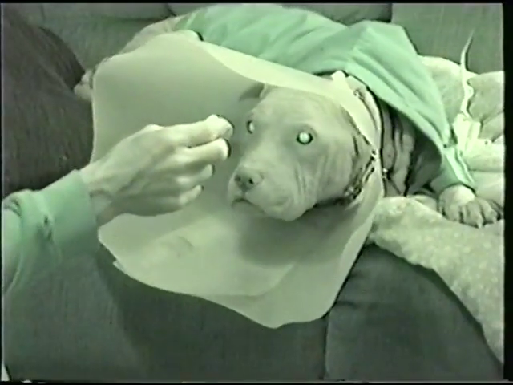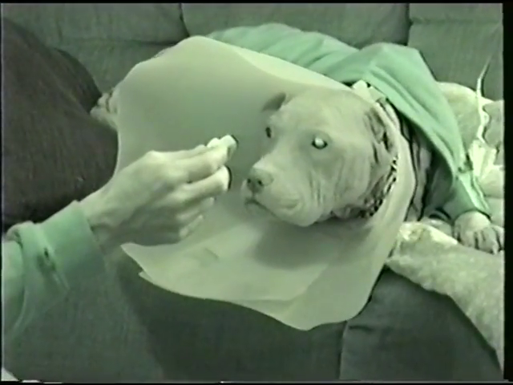Take the cone off first. No, don't take the cone off. She's okay without the cone. Don't give her the treat until she drools.